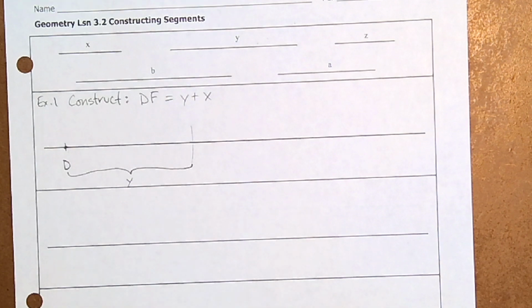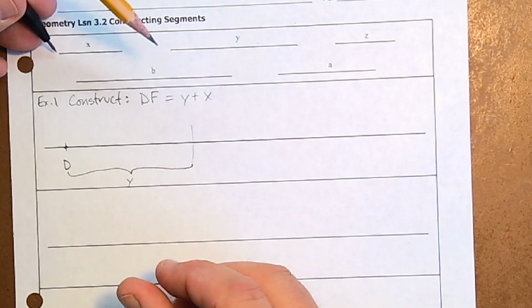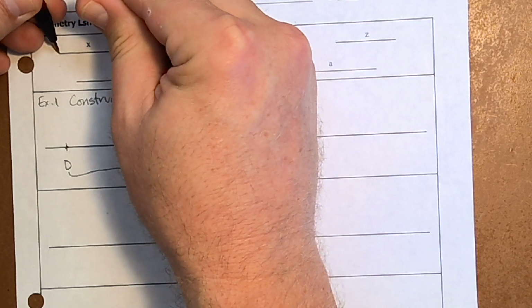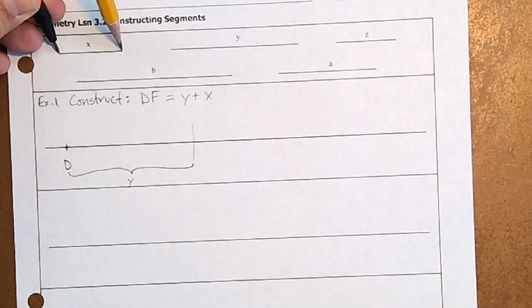All right, now, from Y the length of y, we need to add to that the length of x. Part plus part makes whole, right? So then now I'm going to come over here and I'm going to put my pointer at x and I'm going to reset my compass so that I can get my distance x where I want it. And then I'm going to snug my compass down so you can see now I have my distance x.